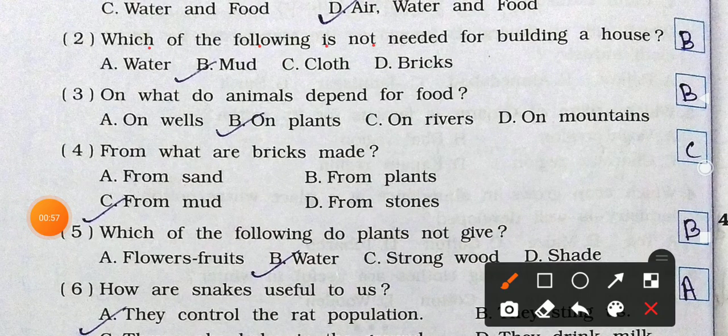Which of the following is not needed for building a house? Options are A. Water, B. Mud, C. Clothes and D. Bricks. So, which is not needed? So, B is the right answer. Mud. Third, on what do animals depend for food?